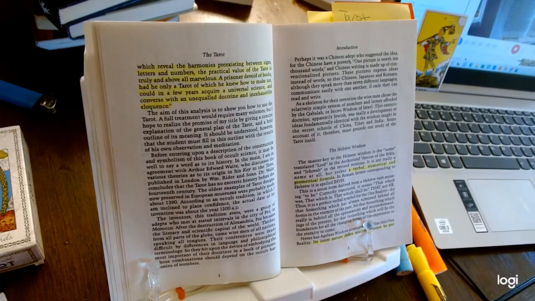Okay, let's get back to it. Before entering upon a description of the construction and symbolism of this book of occult science, it may be well to say a word as to its history. In the main, I am in agreement with Arthur Edward Waite, who discusses the various theories as to its origins in his Key to the Tarot, published in London by W.M. Ryder and Sons.